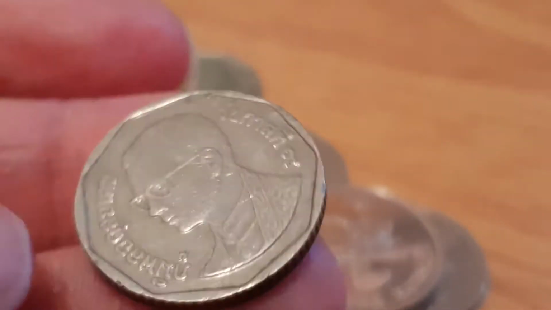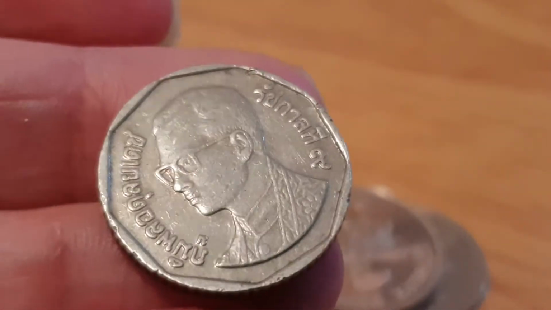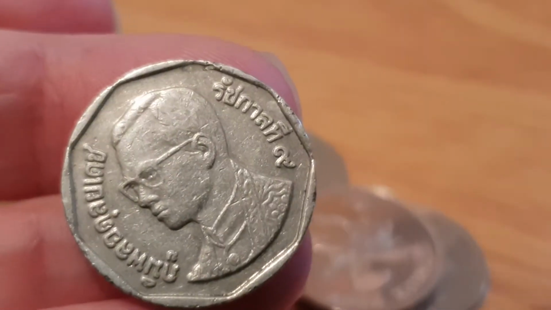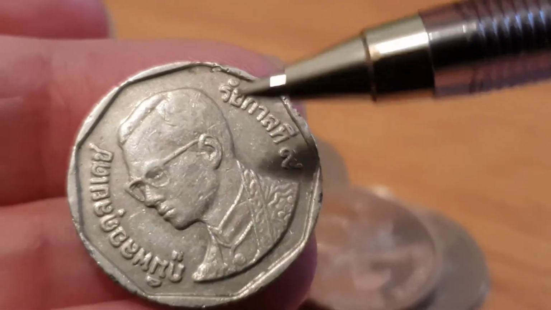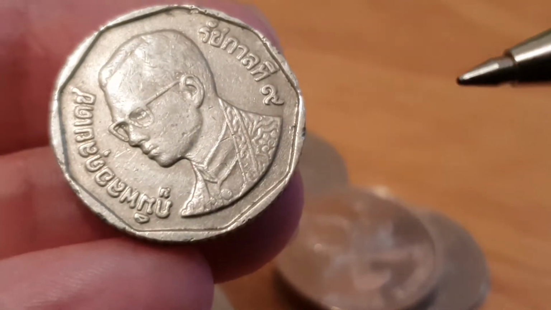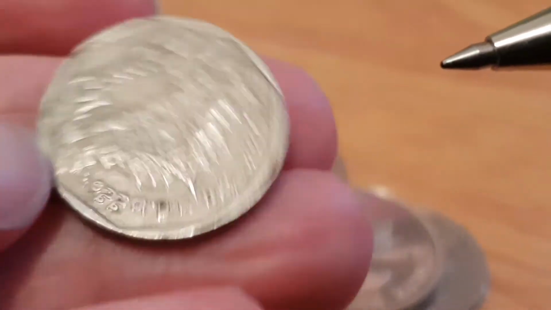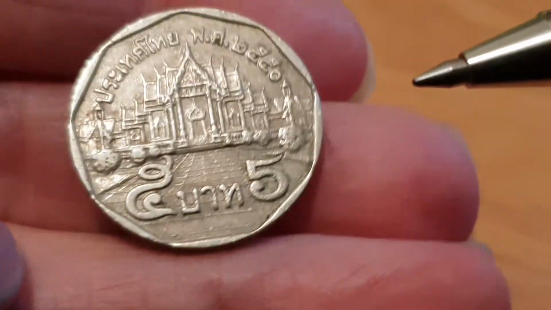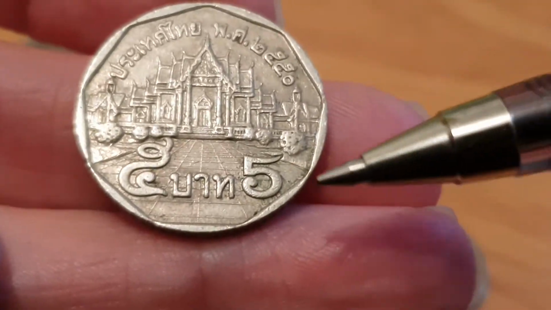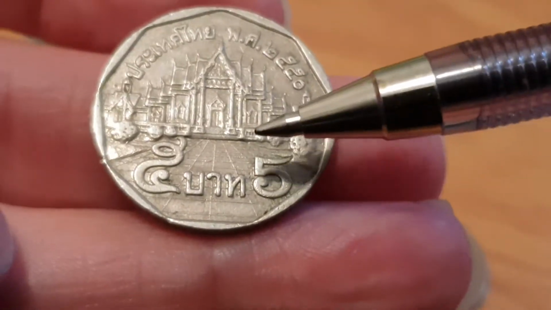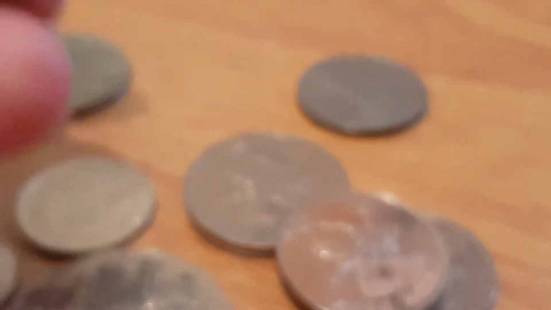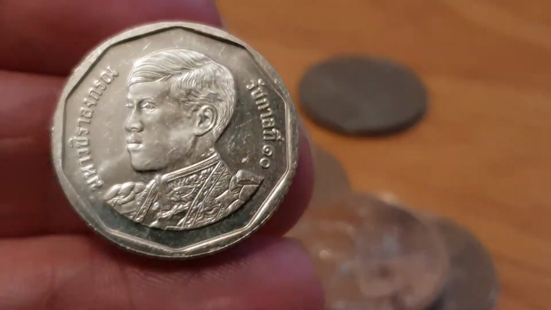Then we have Thailand, so Thai coins. If you can actually find it, this side's a little bit thinner than that side, it's a bit thicker. For the 5 baht, so this is 5 baht, this is worth about 25 cents. And this top is actually a bit thicker than the bottom. That actually adds no value because it's quite a common coin, very high minted, usually 100 to 200 million.